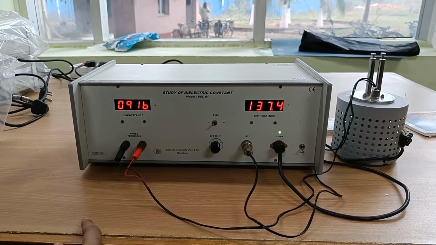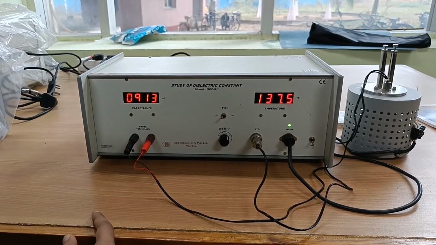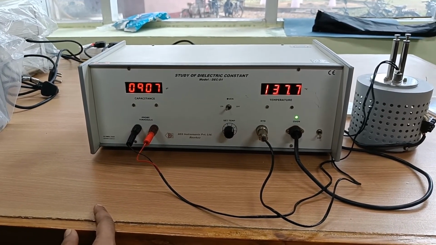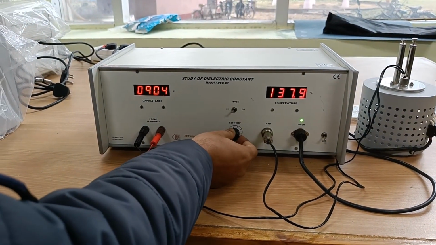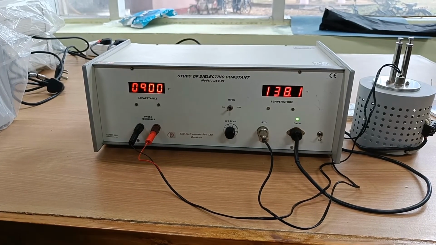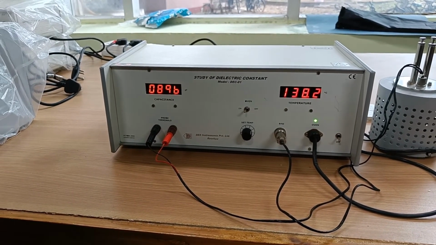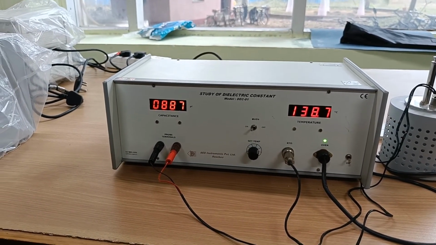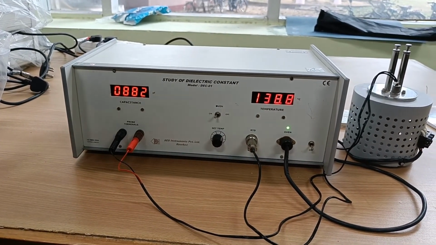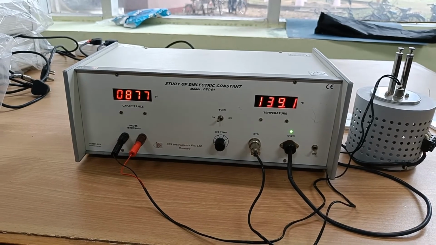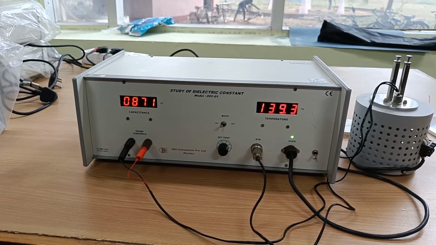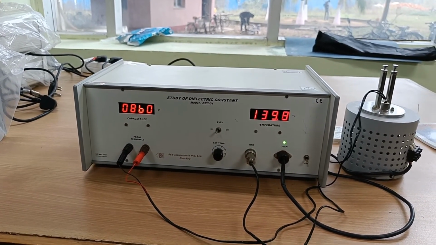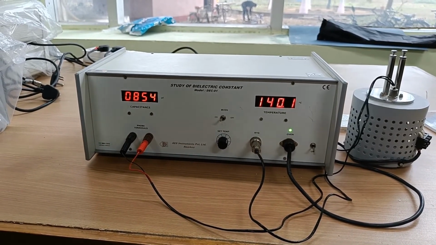Now see, the capacitance is decreasing. And it is decreasing very fast actually. At 140 degrees centigrade, the value has become 860 from the peak value, right?